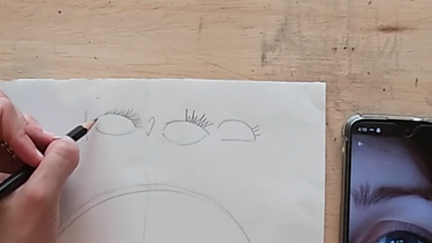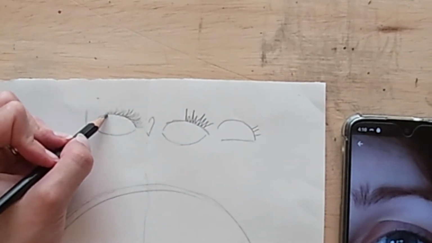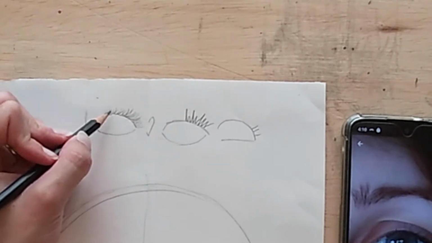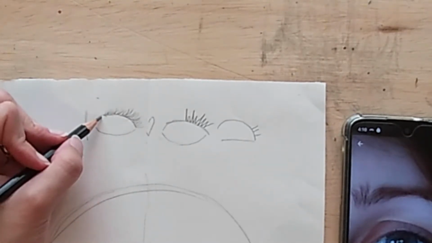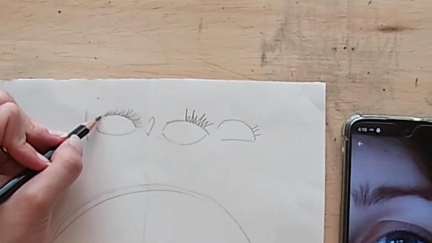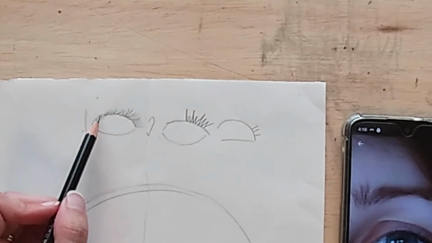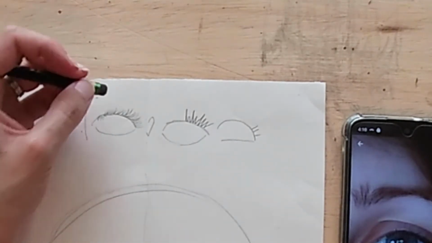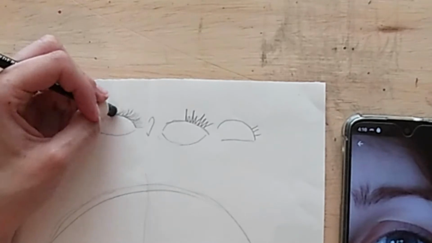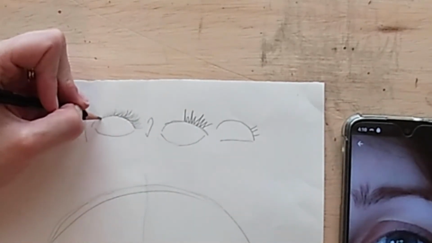You can also have some eyelashes start to curl into the white of the eye. They're not going in the eye, but they're blocking out part of the eye and then maybe even going down like this. But that may look a little weird, especially on a more simplified cartoon version of a person, so I'm not gonna do that. And you can actually stop about halfway.